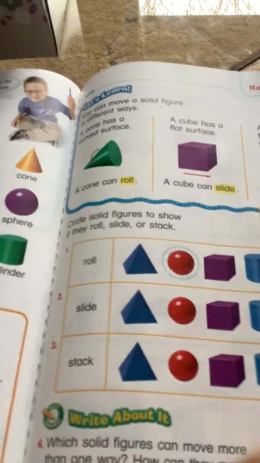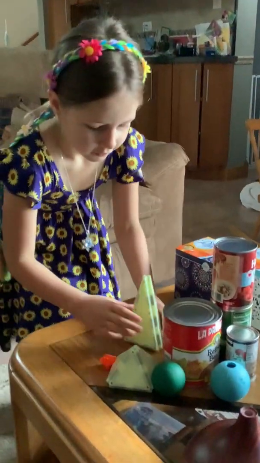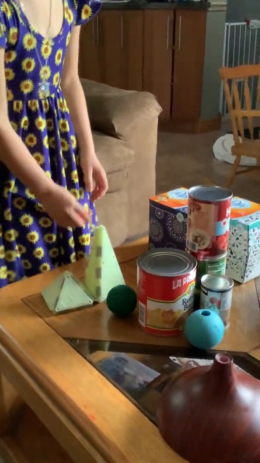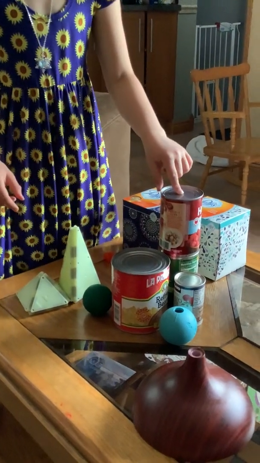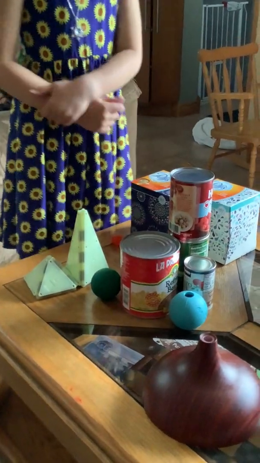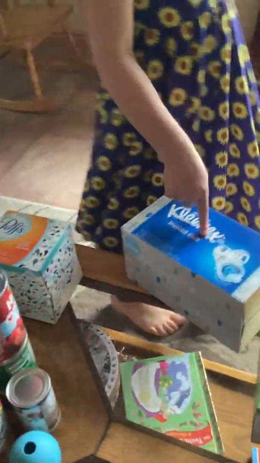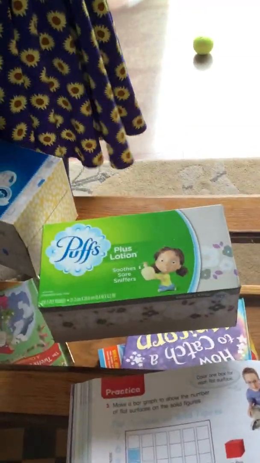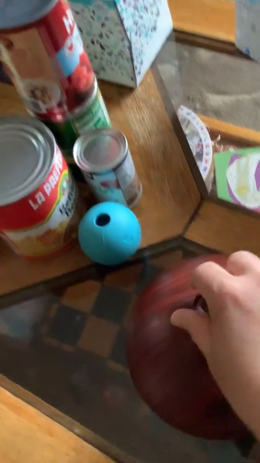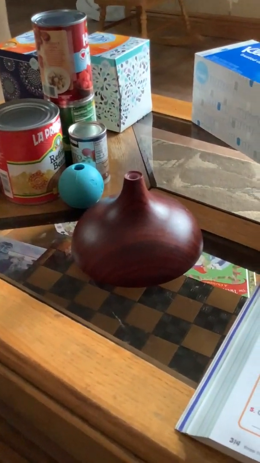So I gathered some things from around my house. Okay, Em, can you show us the pyramids? The pyramids. There you go. Show us the cylinders. Good, cylinders. How about the spheres? Good. And how about the cubes? Good. And the rectangular prisms? Good. The one thing we don't have is a real cone, so I grabbed the top off of my diffuser. It's closed. We're going to pretend that's our cone. It's almost cone shaped, not quite, but it's as good as I got, so we're going to go with it.